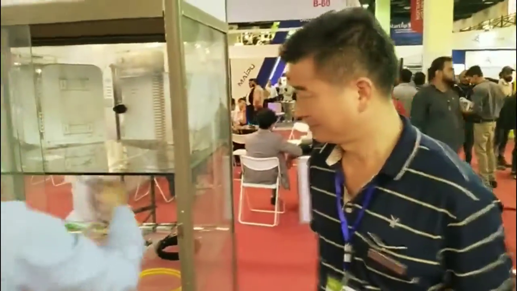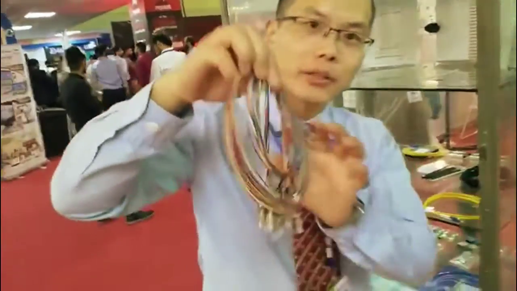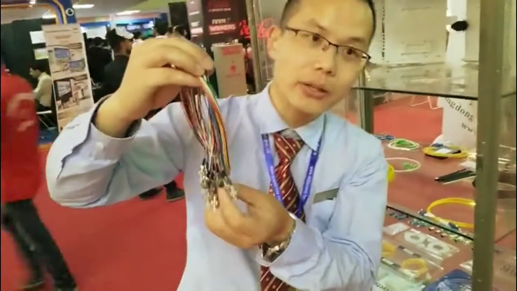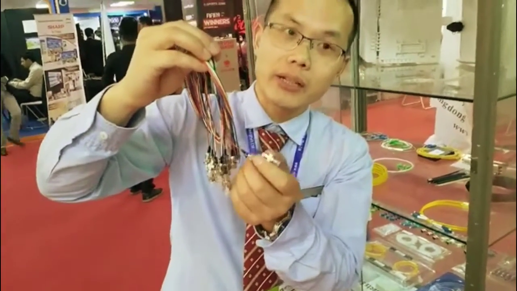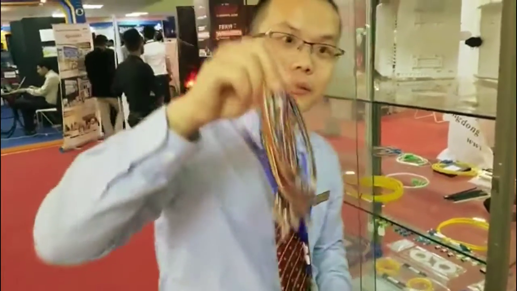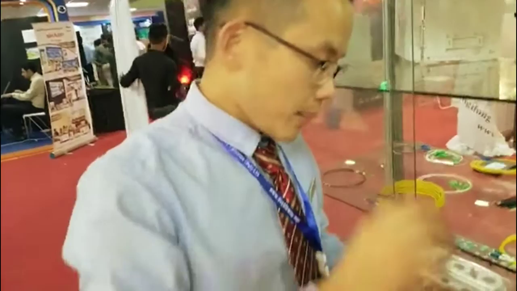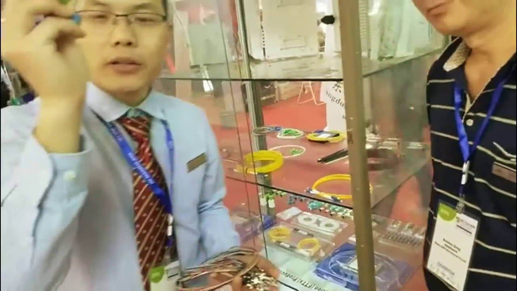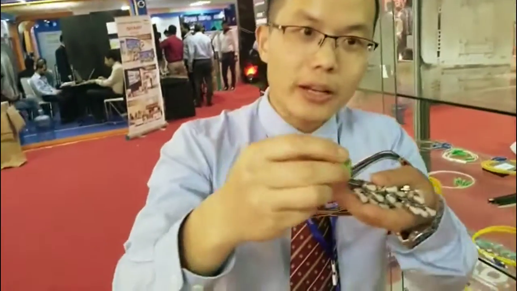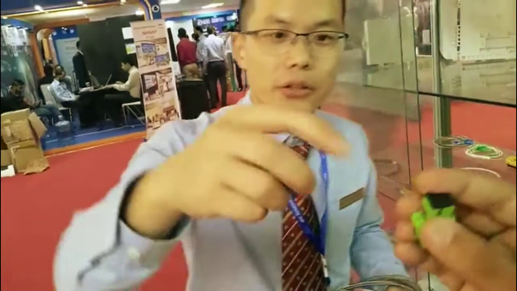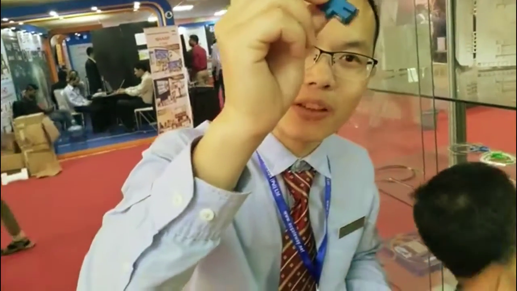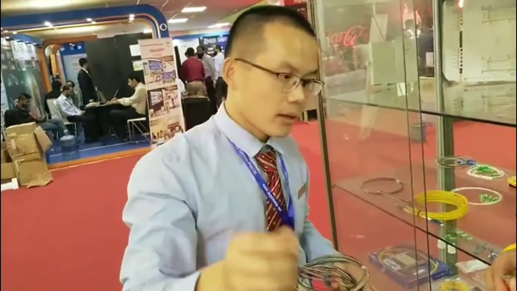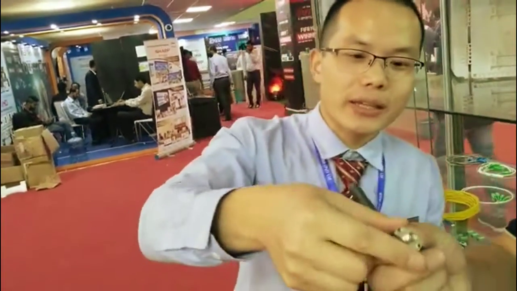And this one is a patch cord, and it has a different FC connector. So what is the difference between these connectors? Why do we use different connectors? Because of different flats and different connectors. This is APC flat, and this is PC flat. And this is for FC.